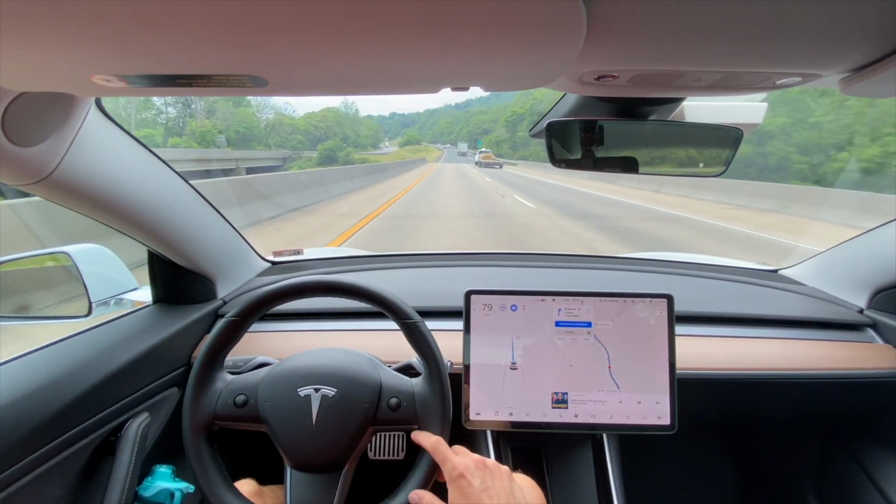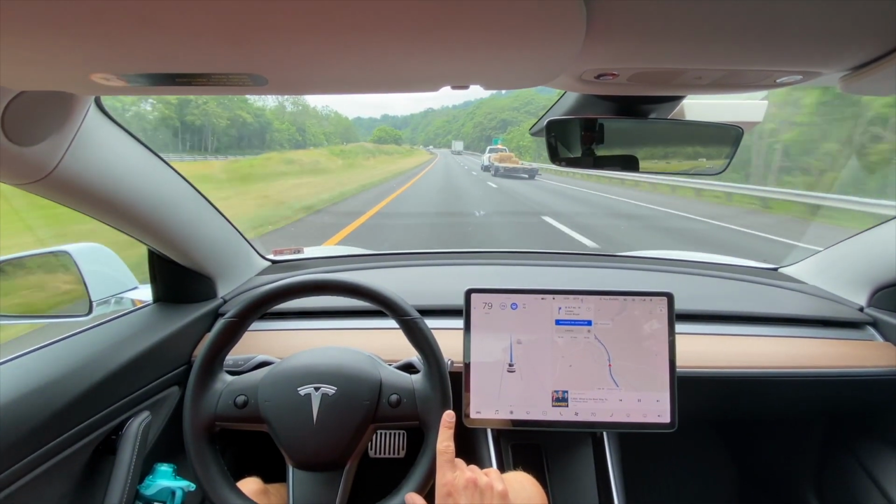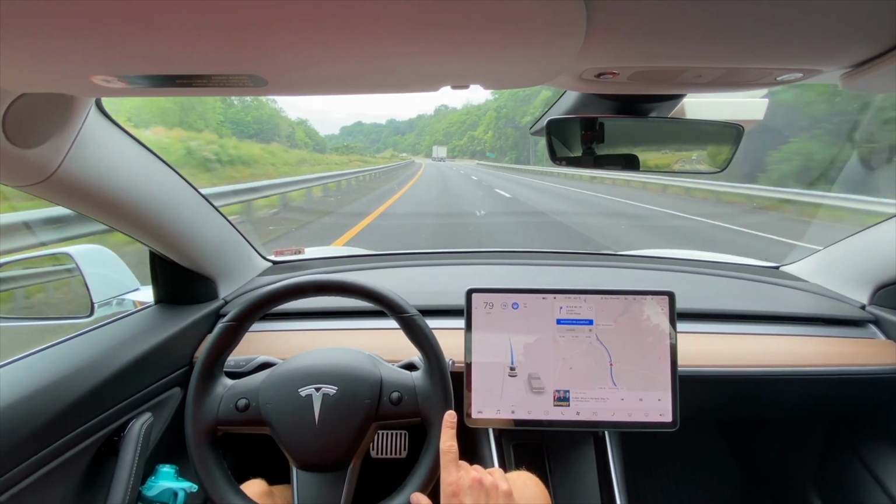So I didn't slow down like we did last time. I maintained that set speed of 79 miles per hour.